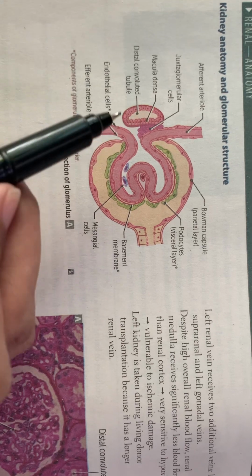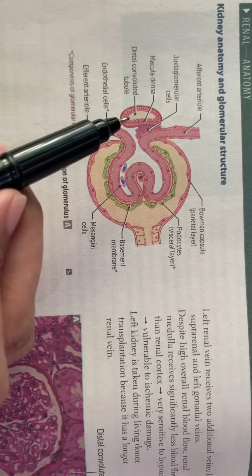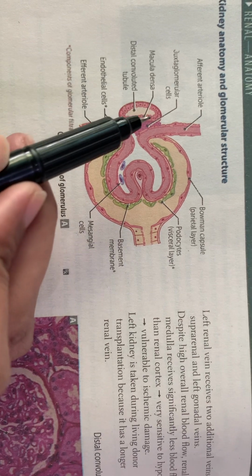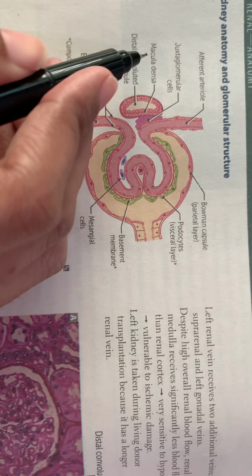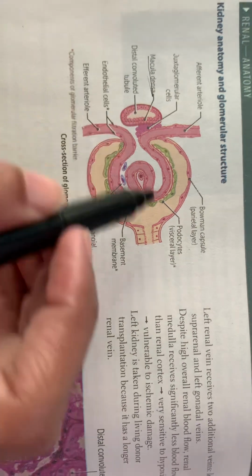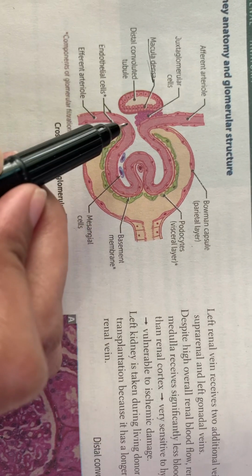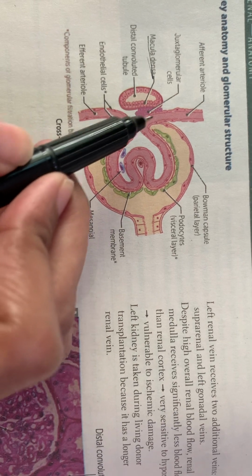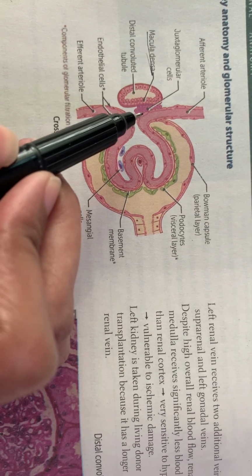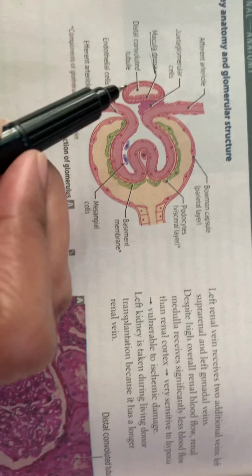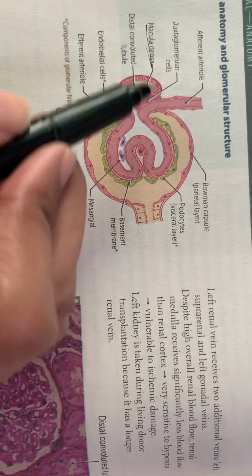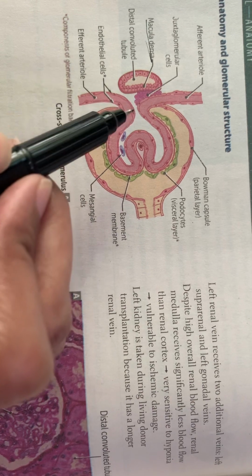And here is the section of the distal convoluted tubule, and these cells present in the distal convoluted tubules are known as the macula densa cells. Macula densa cells, juxtaglomerular cells, and here are present in the afferent arteriole. There are present the baroreceptors of the kidneys. So all of these cells make a system which regulates the blood pressure.